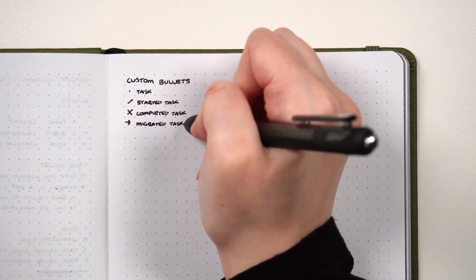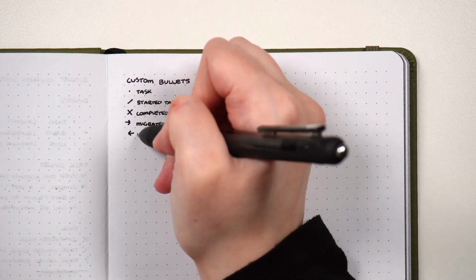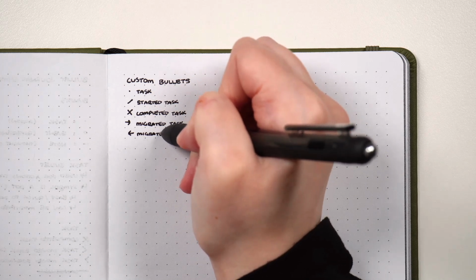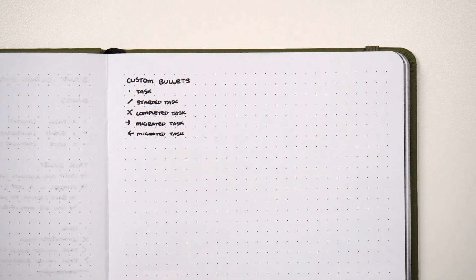Rather than completely crossing an entry out if I have decided it's not going to get done, I instead just turn my dot into a little horizontal line, or a dash.